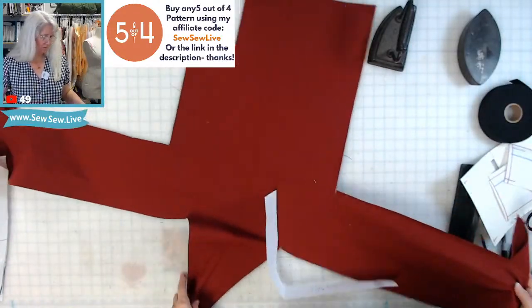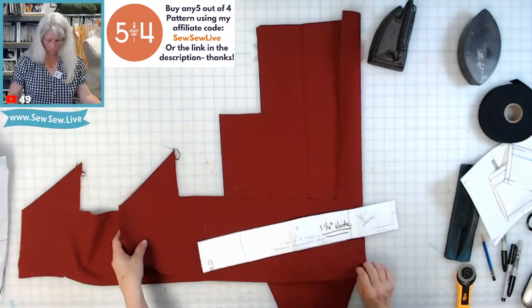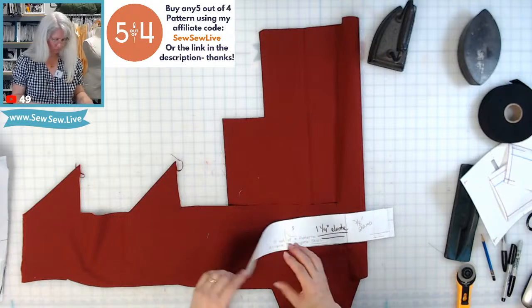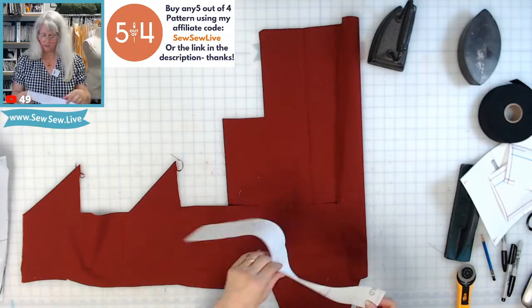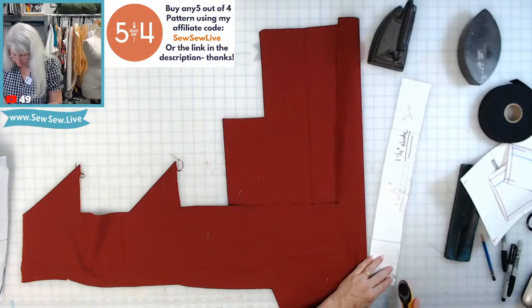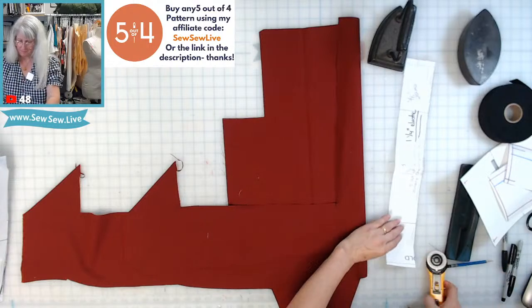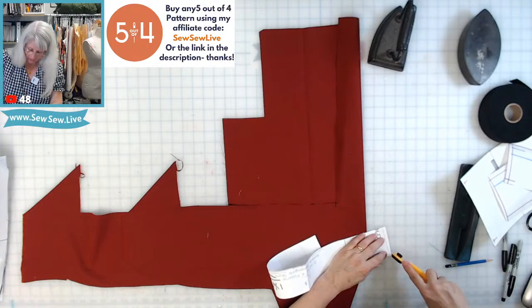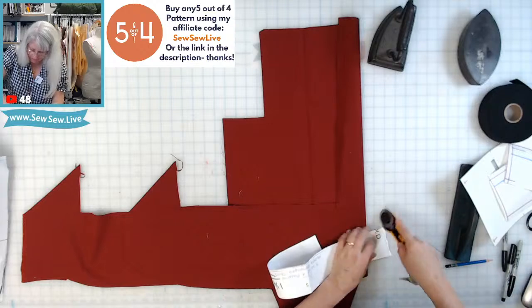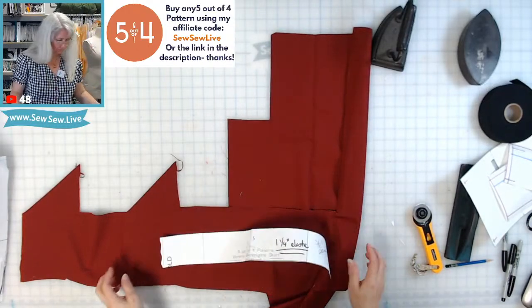I really wish this was one long piece. That doesn't look straight. Oh, it's got a little sliver right here. Okay, that's fine. Remember, this is my fold, so usually I go like this. I make a wavy line right there so I remember that that is my fold.